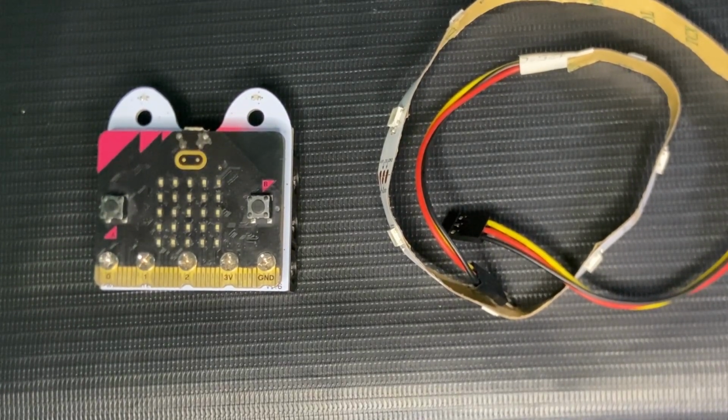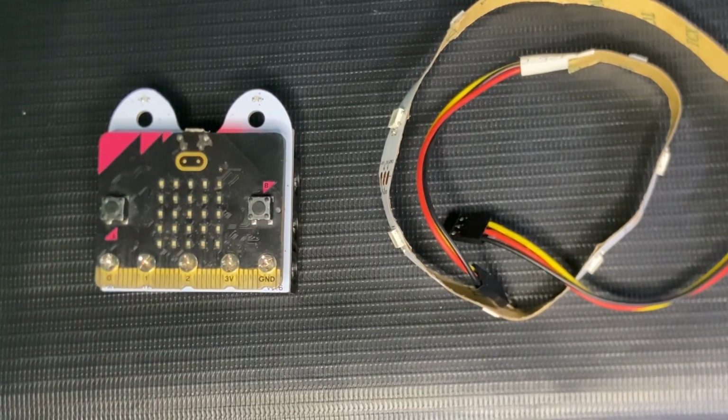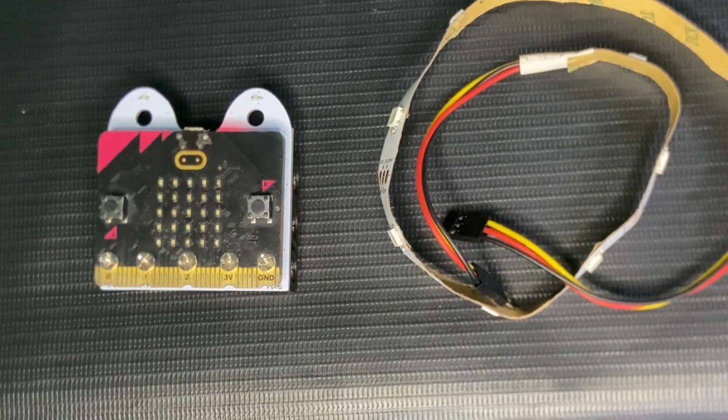Alright guys, let's connect the LED to the microbit. So let's connect the LED to the microbit.